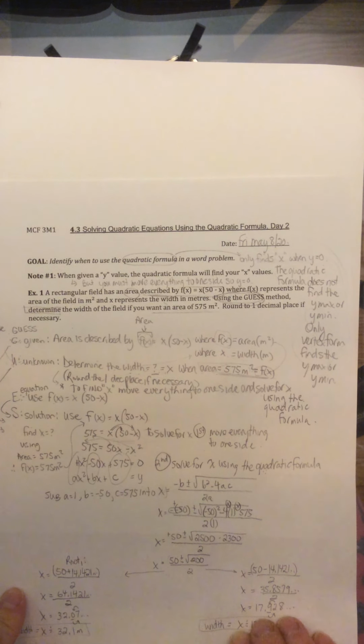Okay, so the last S is solution. You still see here? Okay, so the solution, or goodness, the sentence, my goodness.